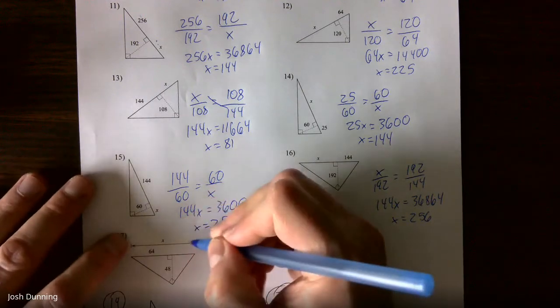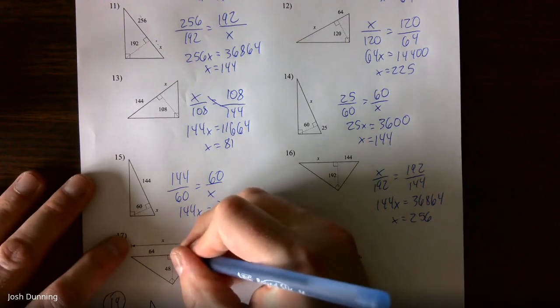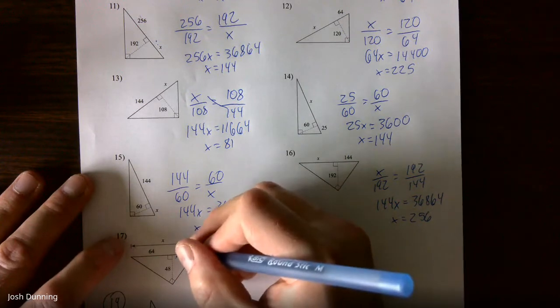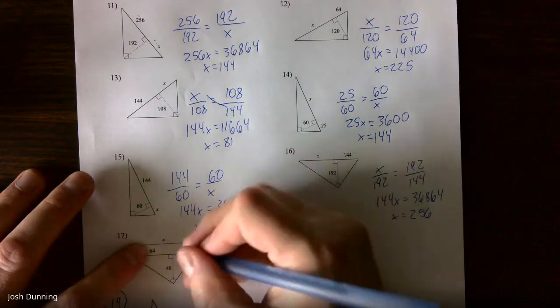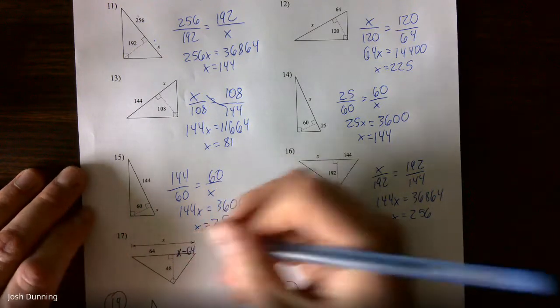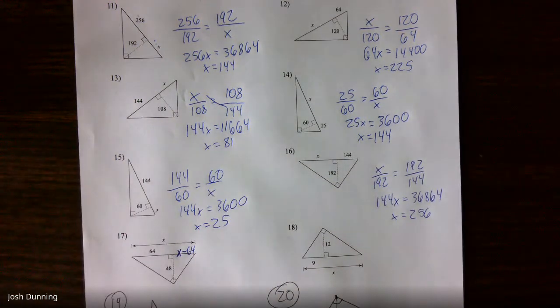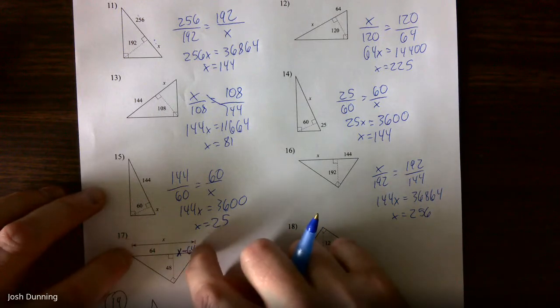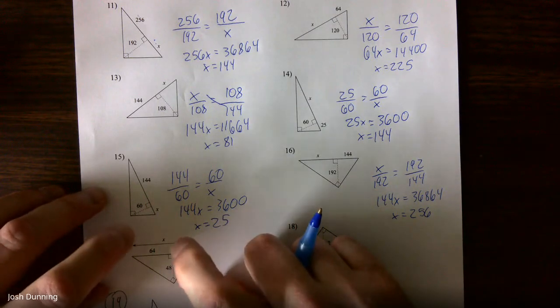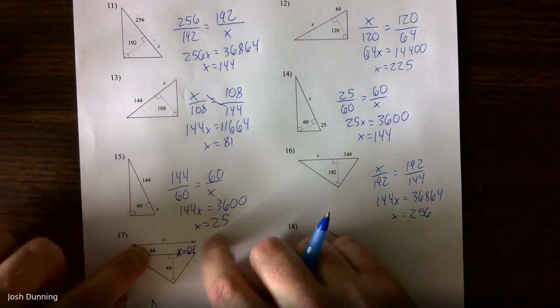So if the whole thing is x, we would have to represent the other part by the whole thing minus 64. Just like we had to do on a couple questions the other day with the side splitter, but they were both numbers. But it works the same. If you have a line segment that's chopped up into two parts, you take the whole thing, subtract one part, you get the other part.